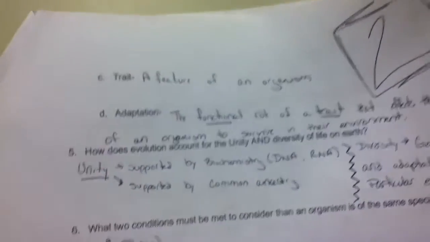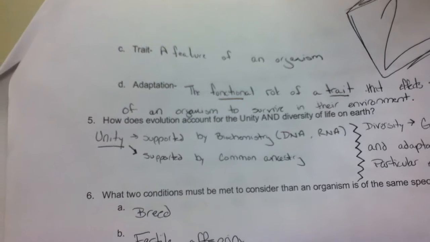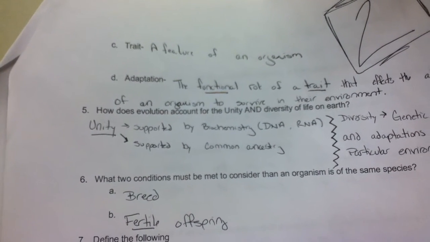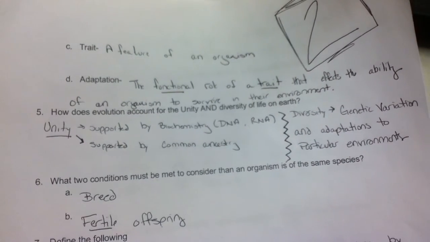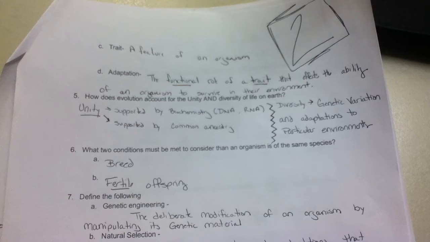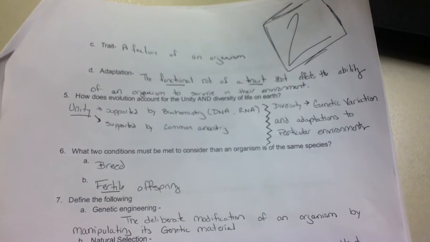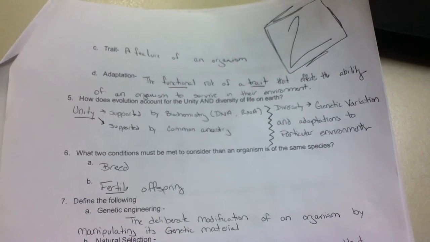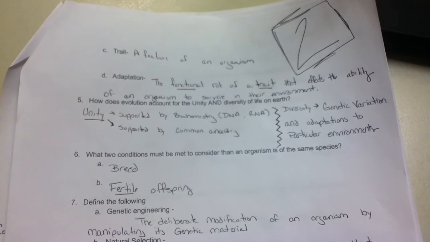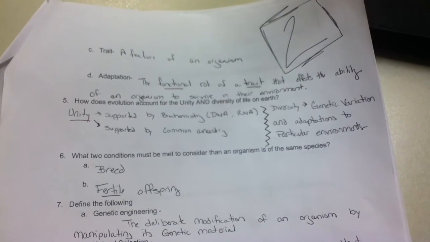A trait is a feature of an organism. So you have a trait that is responsible for your phenotype. And an adaptation is the functional role of a trait that affects the ability of an organism to survive in their environment. So an adaptation is how that trait functions in a particular environment.